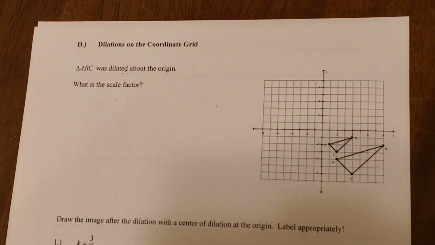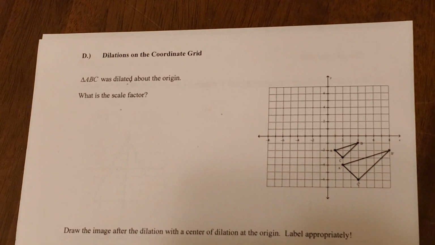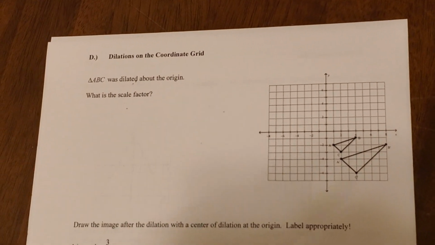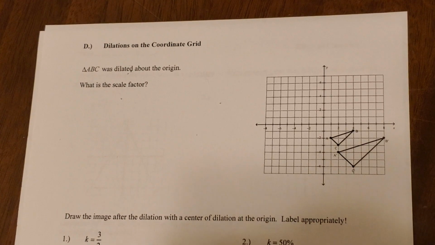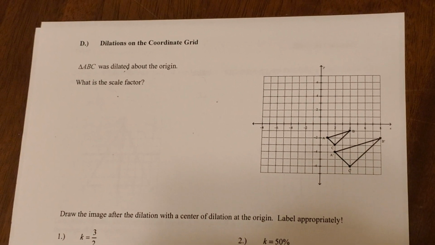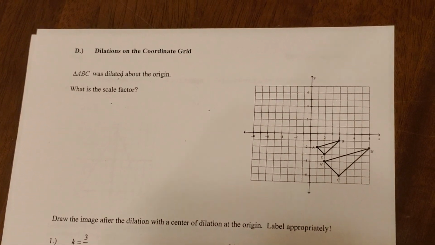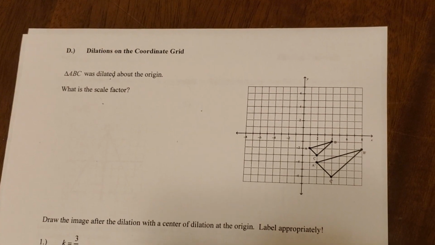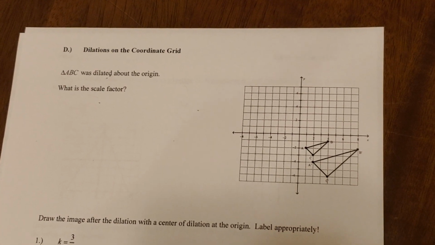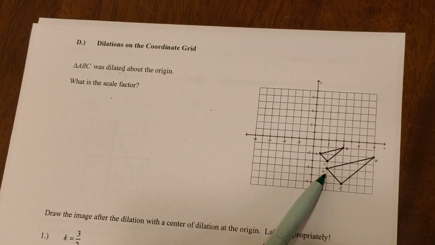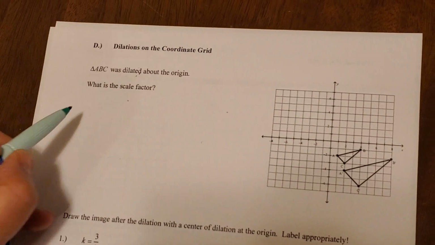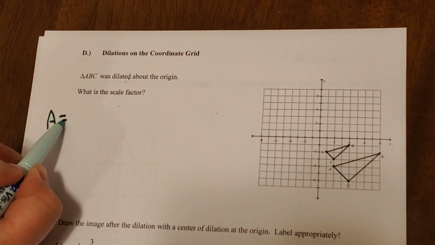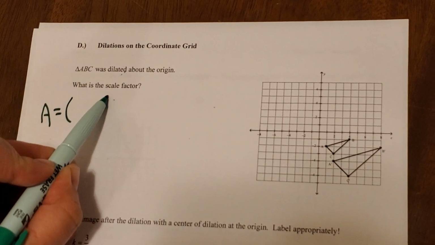All right, so now we are going to talk about dilations on the coordinate grid. So we're looking at some images where we're given the points of the image. Again, you have to really be careful to make sure you know which one is the old and which one is the new. So the way you know that it's new is it will have the little prime, the little tick mark up there.